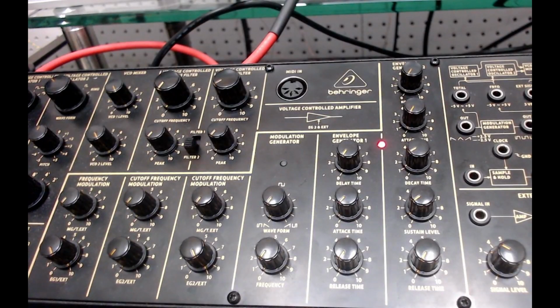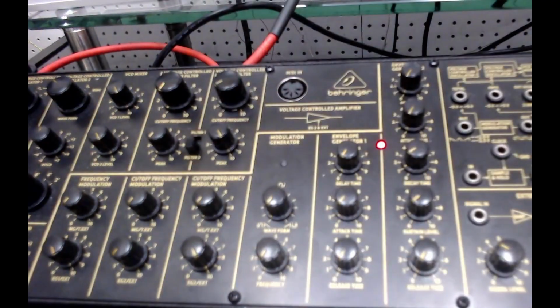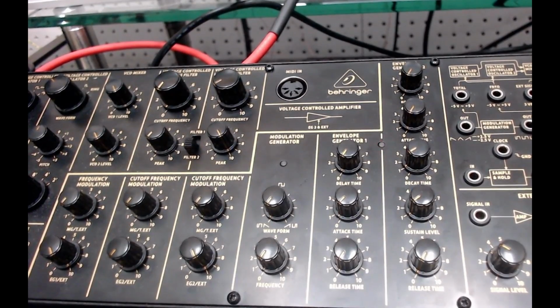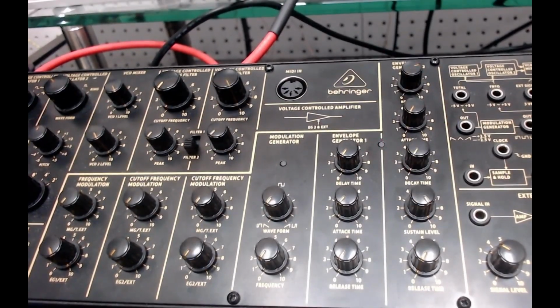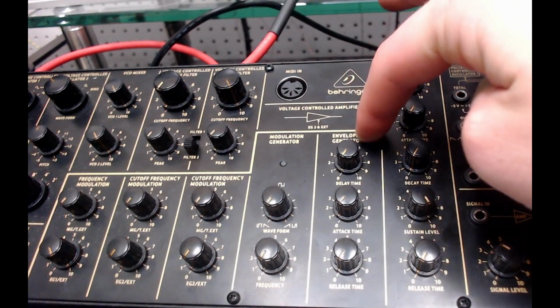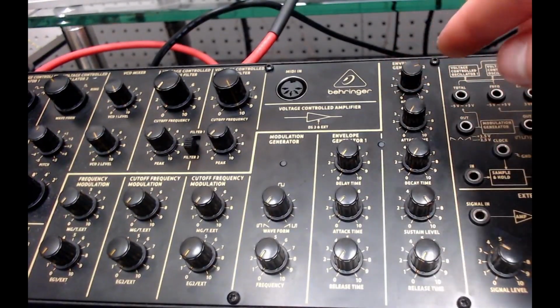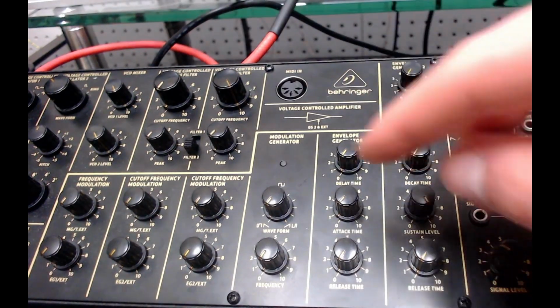And I'm going to turn up the resonance just so you can hear things real obviously. So that high frequency would be the cutoff frequency going from high to low, or low to high to low. So envelope generator 1 by default is a modulation source for the frequency. Same as with envelope generator 2 and the modulation generator. You have to crank up the depth for it to have any impact.